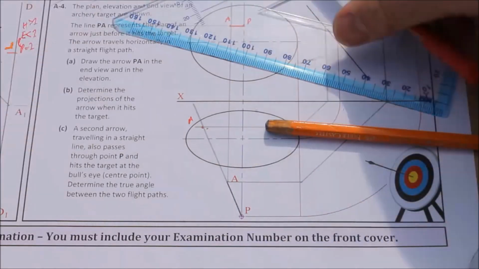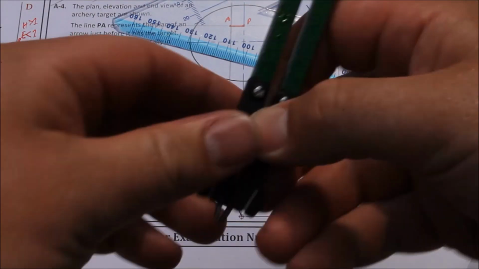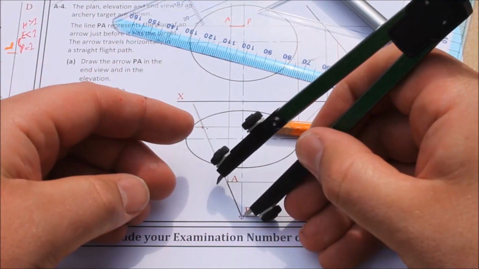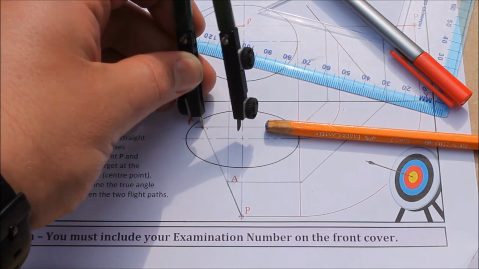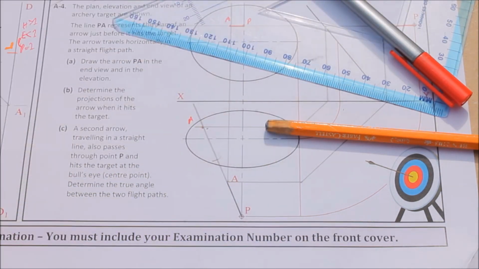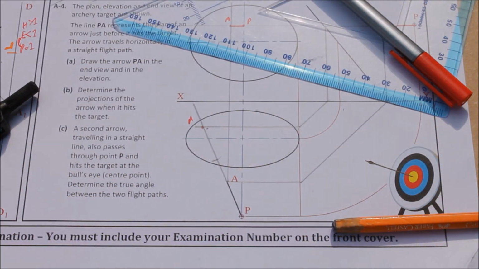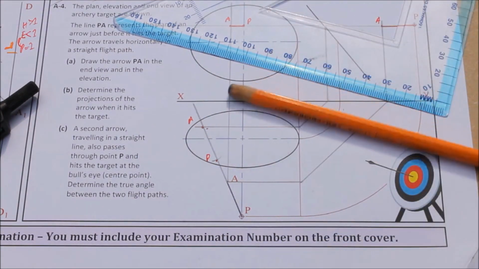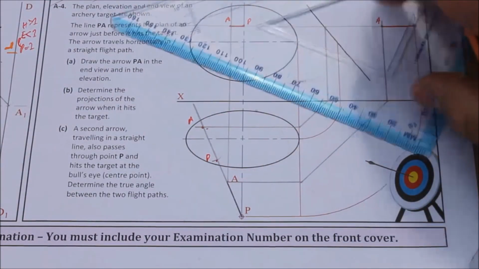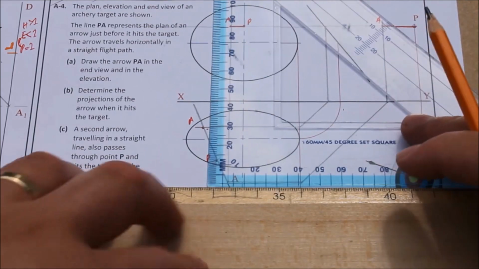And we have a true length in the plan. So this is the length from P to A. Get that on your compass and step it back from A. So that's point P. Once you've found it in plan, you can project that up to your elevation.